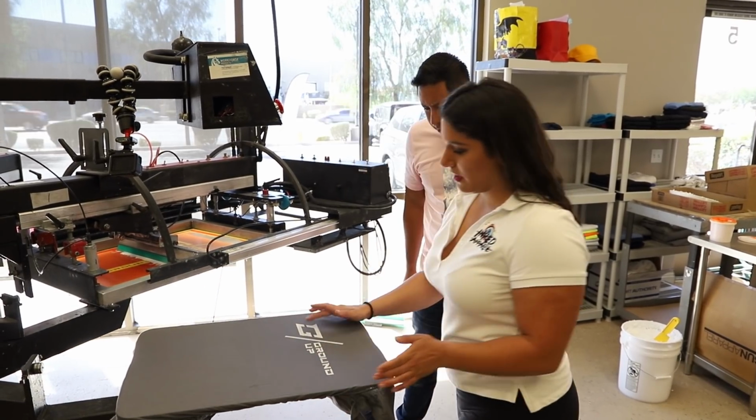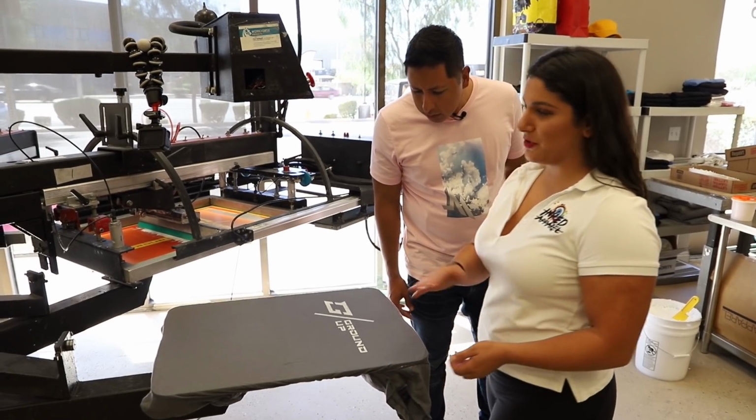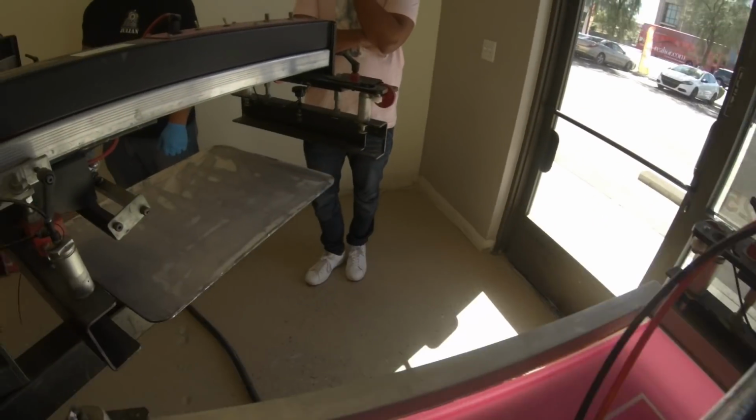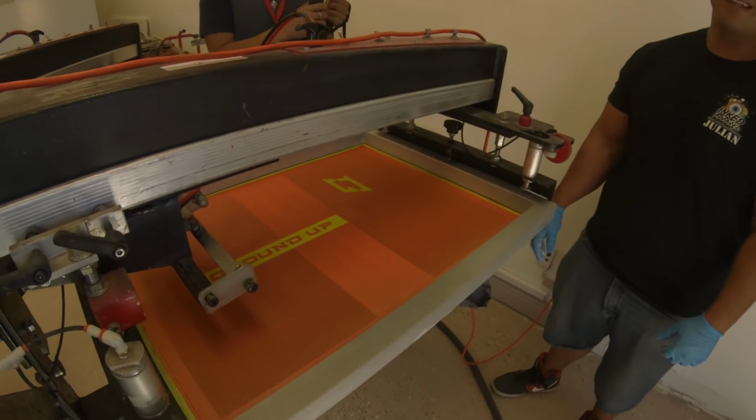So the first pass. Now we did 2 passes there. Usually it looks like that, but it's fine. Once you go to lay the orange on top, it'll be all right. Got it. So we're gonna come over here to the orange screen, our master registration man, Julian's gonna line this up for us.